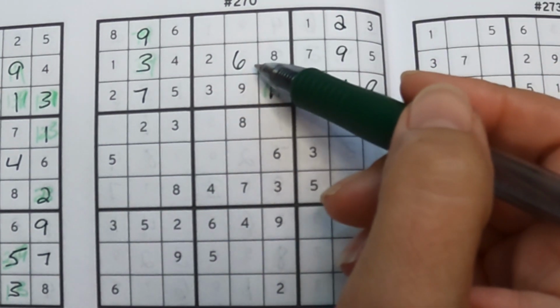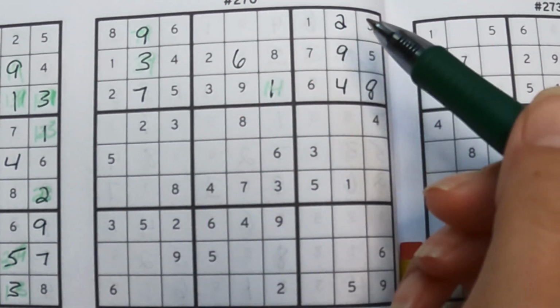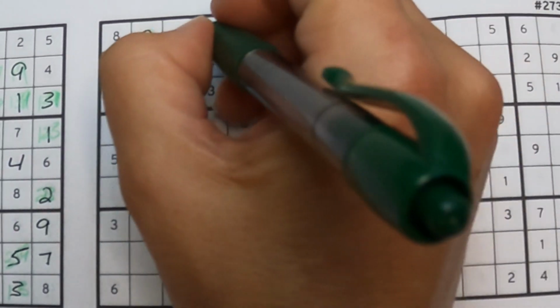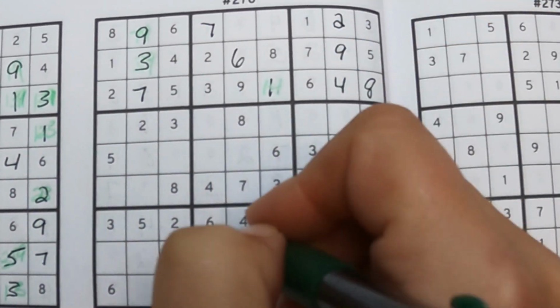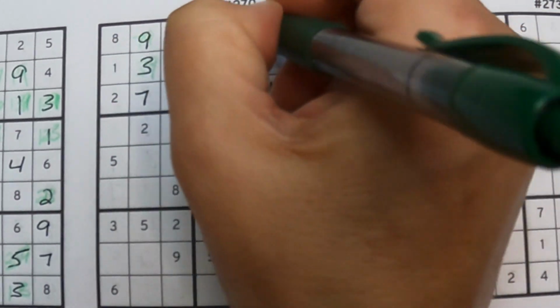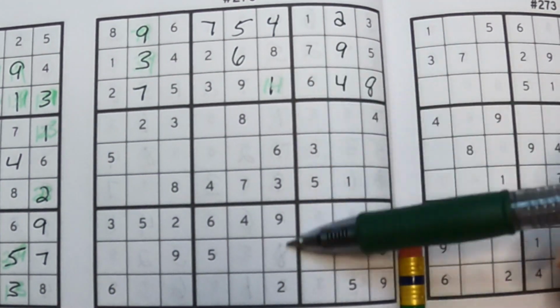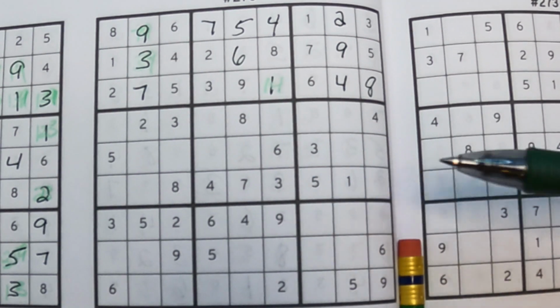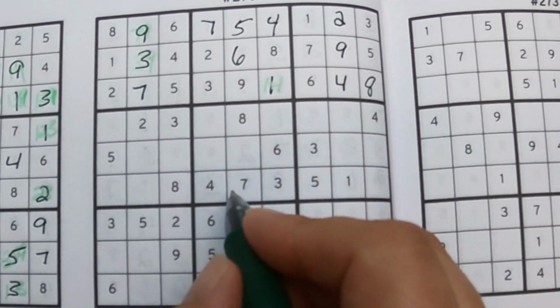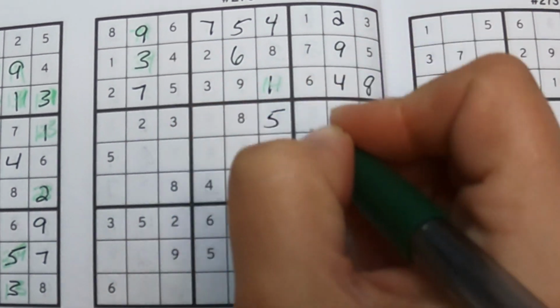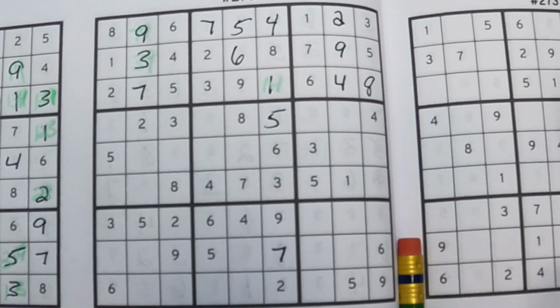For this box, we're missing 4, 5, and 7. We've got a 4 and 5 here, so this is our 7. 4 here, so 5, 4. For this column now, looks like we're missing 5 and 7. We've got a 7 in this box, so this is our 5, 7.